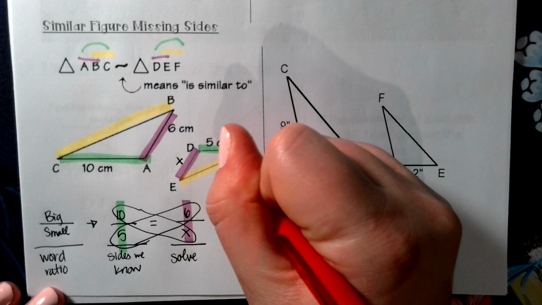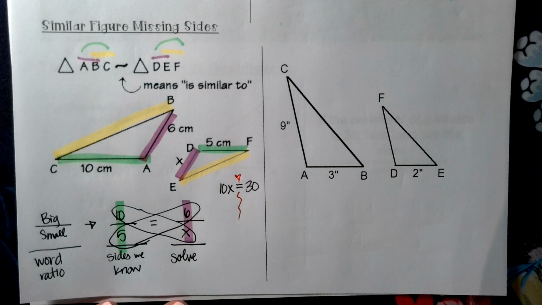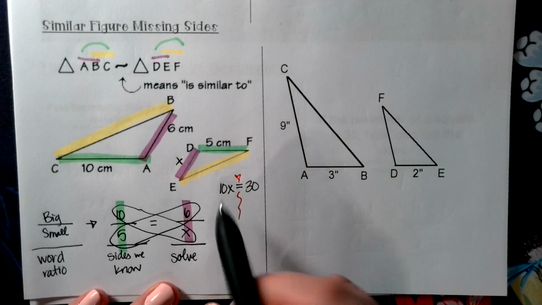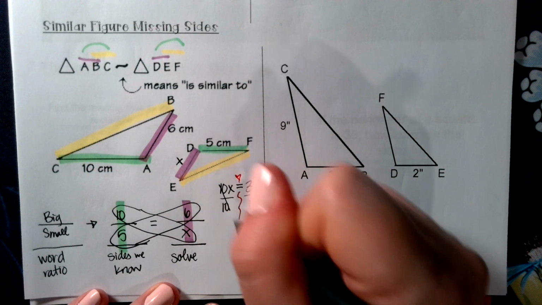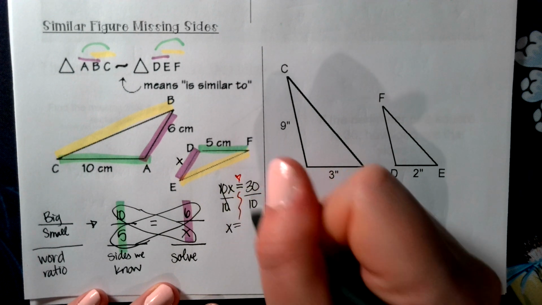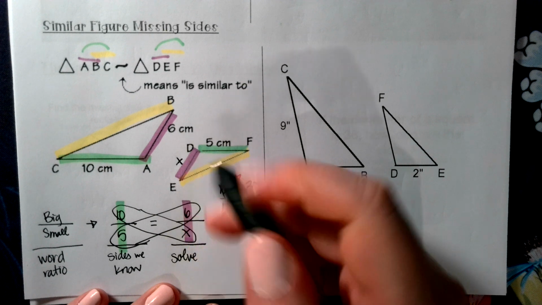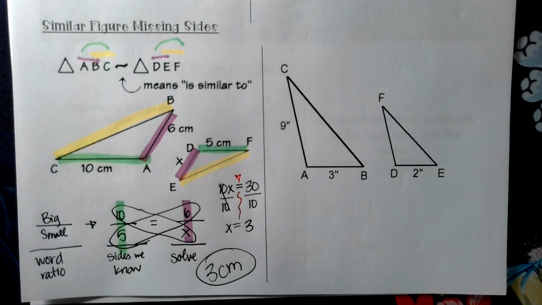I draw my river of love. And what do I do to both sides? Remember, when they're side by side, that's multiplication. So the opposite is division. I need to divide both sides by 10. So I see x is equal to 3. So this side length would be 3 centimeters. Voila.